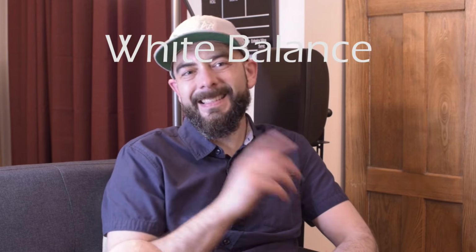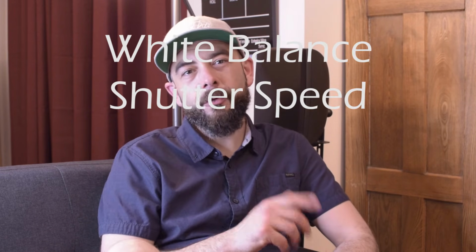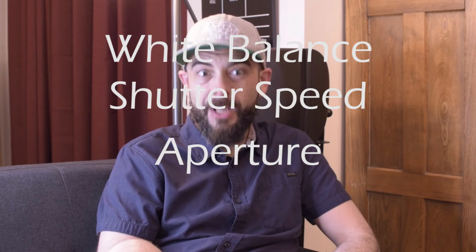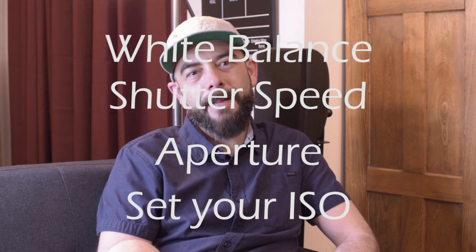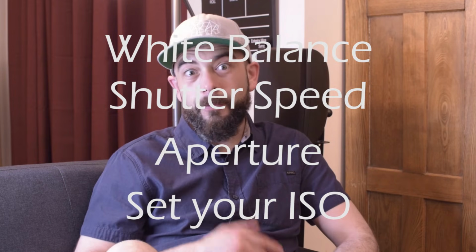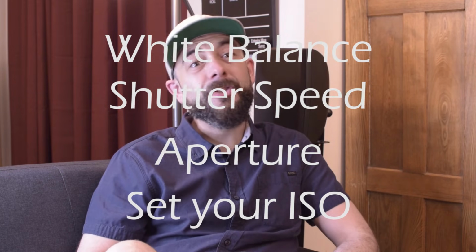So the first step, adjust your white balance. The second step, lock off your shutter speed. The third step, adjust your aperture, and the very final step, set your ISO. Once those four things are done, you're on your way to beautiful images with your Nikon camera.